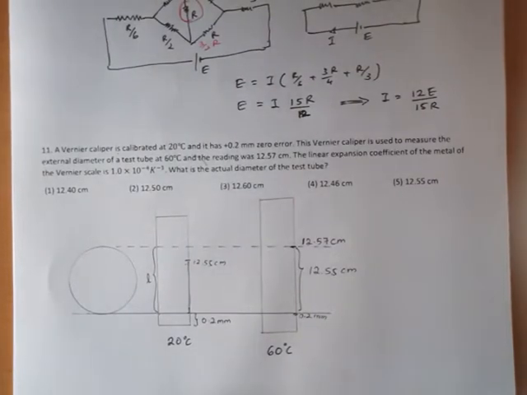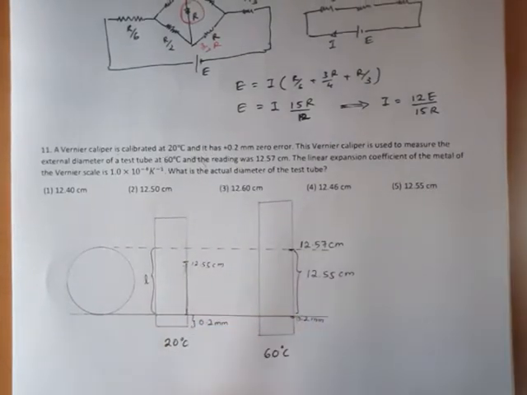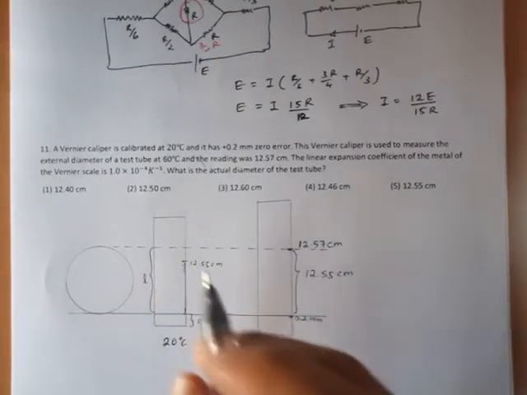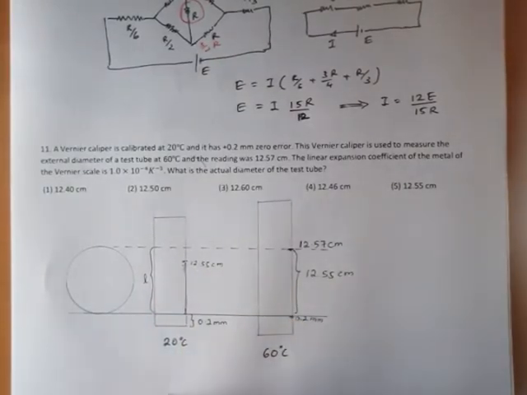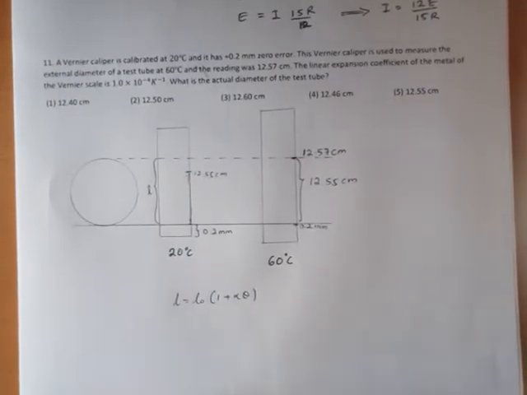Okay, so how can we do this? So here now I can consider this length, and I can use this equation. L is equal to L naught times 1 plus alpha theta. Okay, I can use this equation.